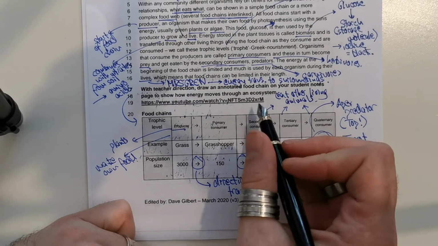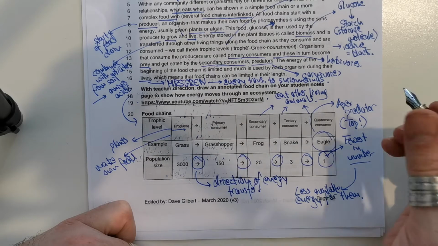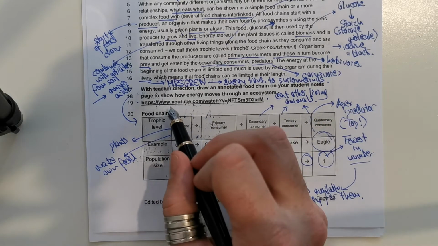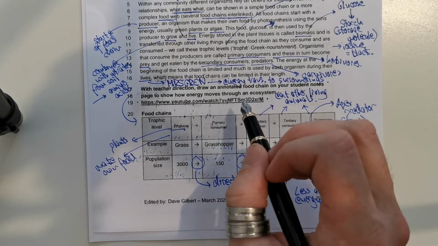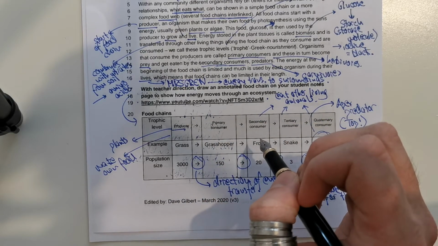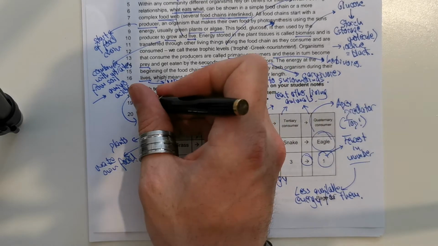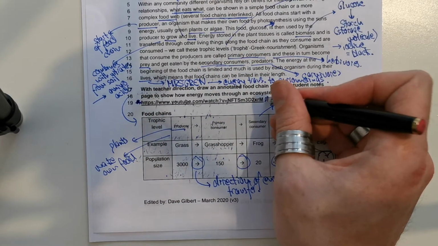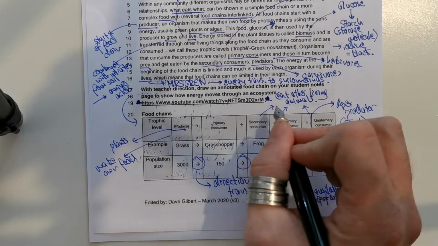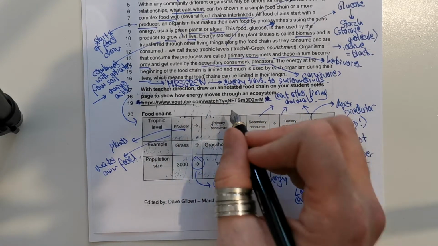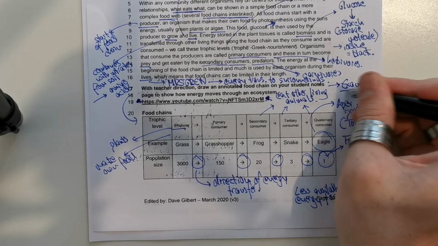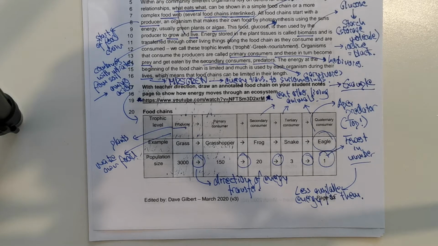Now, I'll make sure that this YouTube video is embedded in the links below this video, but just spend a bit of time, pause the video with the resources you've got, go to this link, and then watch it through and try and draw yourself an annotated food chain to show an example of how energy moves through an ecosystem using the information on this video. So that is your next task. Pause the video and have a go at that, and then we will unpause and carry on.